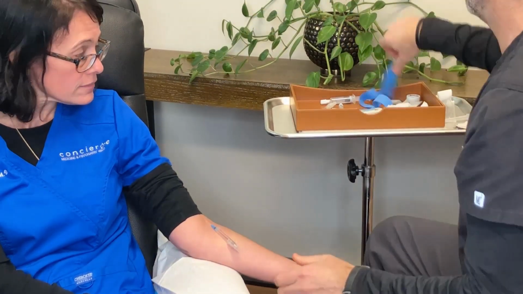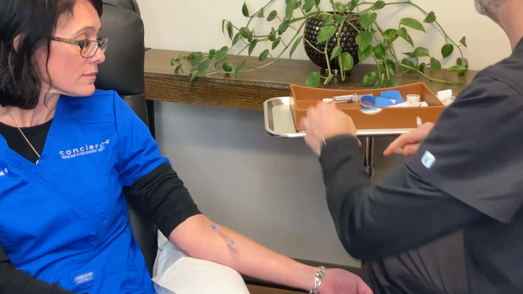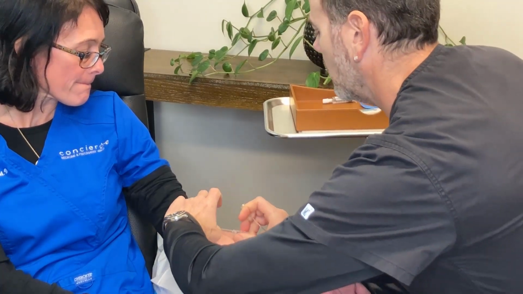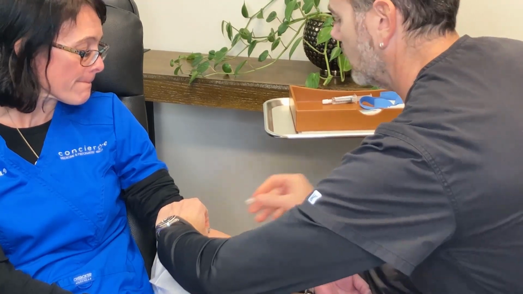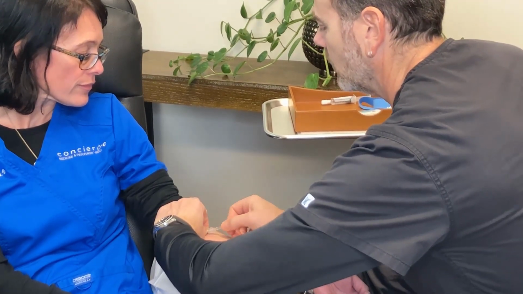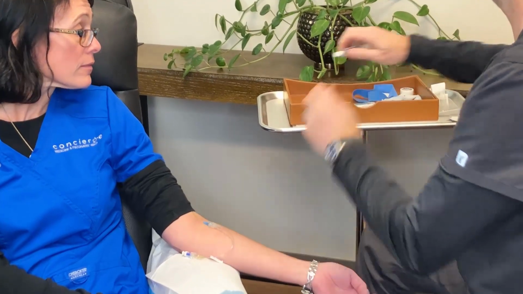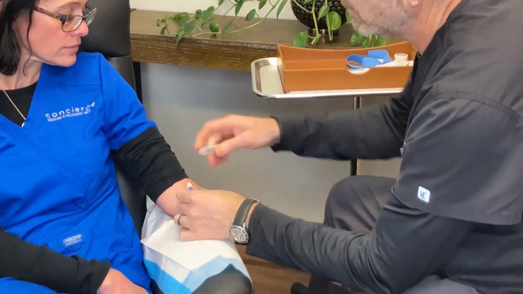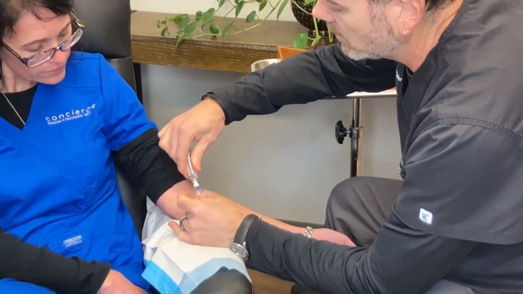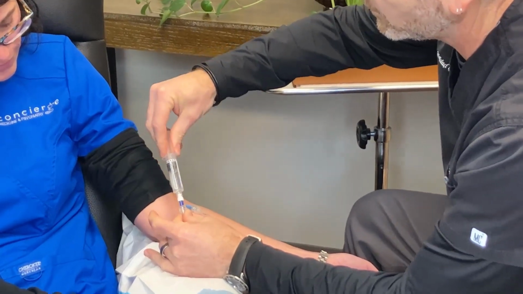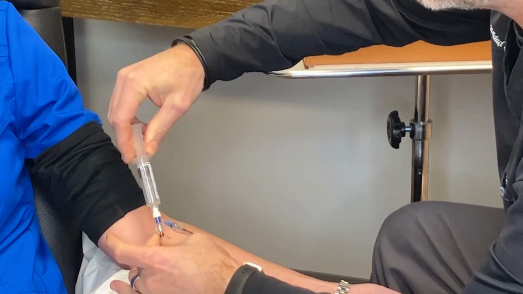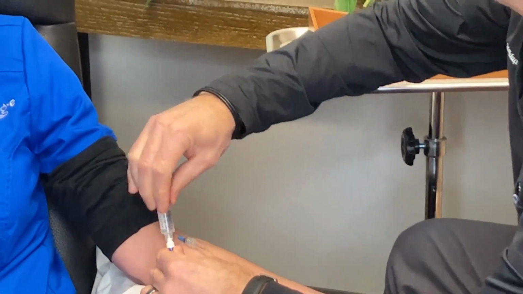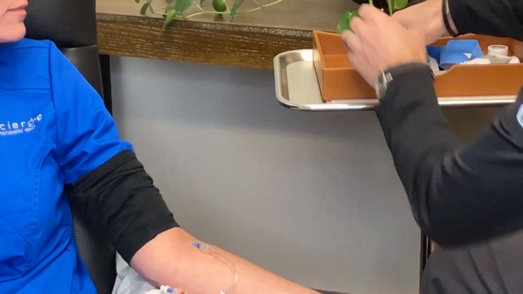After the IV is placed, we connect a small extension to the IV. The IV is flushed with normal saline, and the ketamine itself is also administered through normal saline.